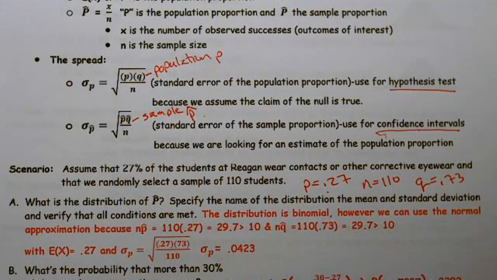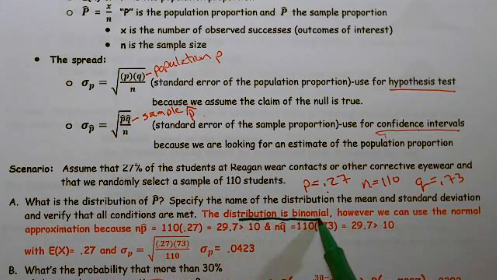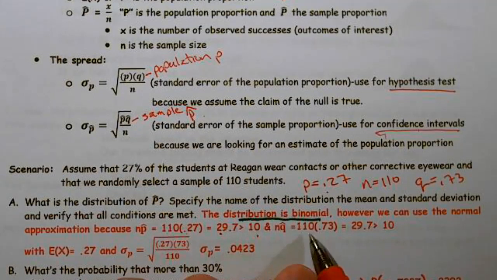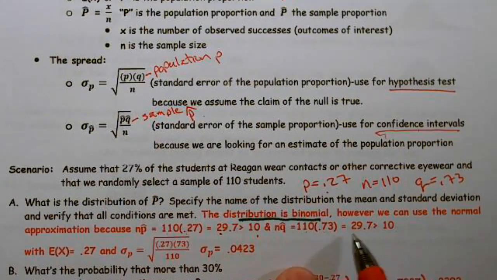So the underlying distribution is definitely binomial. However, we can use the normal approximation because our sample is large enough, and we know that because 110 times 0.27 is 29.7, and that's greater than 10. And NQ, which is 110 times 0.73, is not 29.7, that's incorrect.